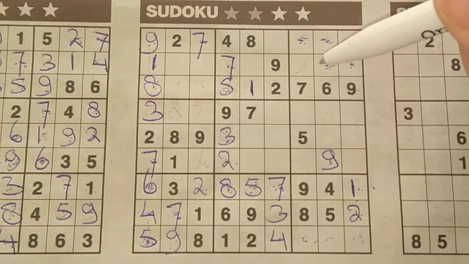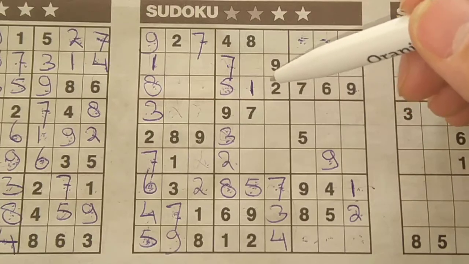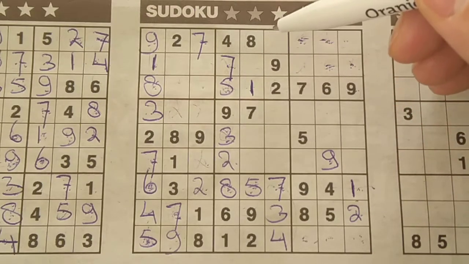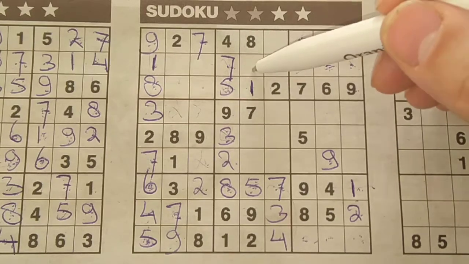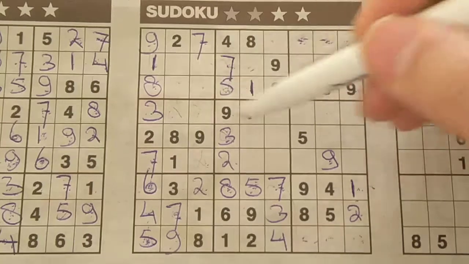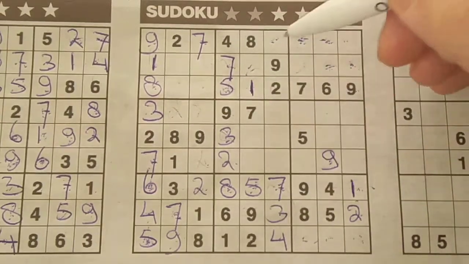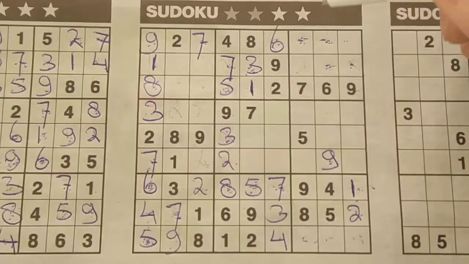Then 2 numbers left in this big square for the number 6 and 3. We have a 3 there, so no 3 here. 3 should be there, and the 6 goes there.